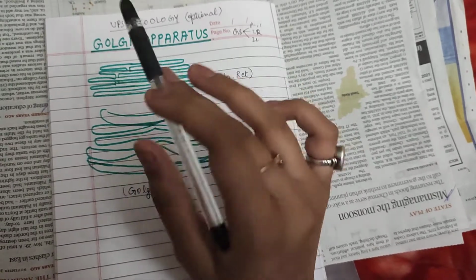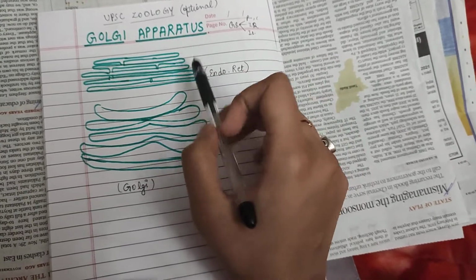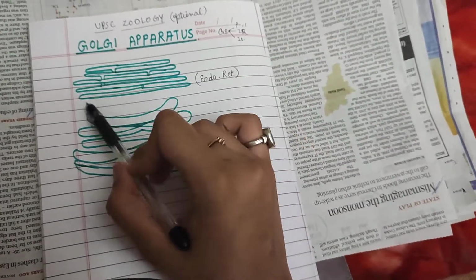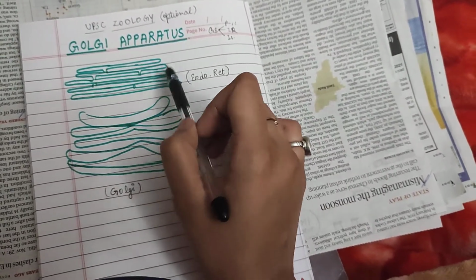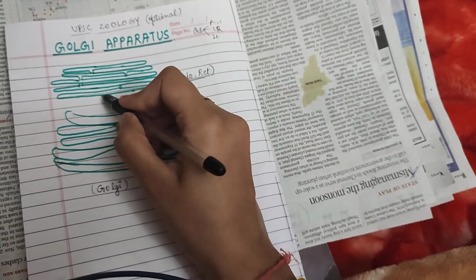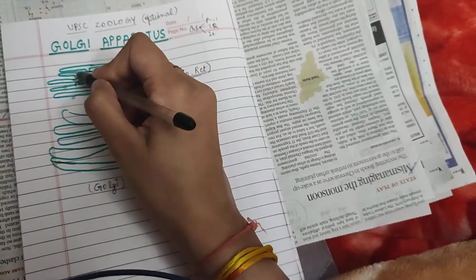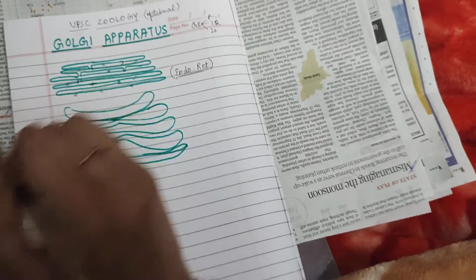So Golgi apparatus. I've created some images so that you guys can understand it. Here you can see this interconnected cisternae-like thing, which is the endoplasmic reticulum, and they are rough in nature. Let us consider this one is the rough endoplasmic reticulum, where the ribosomes are lying above it.